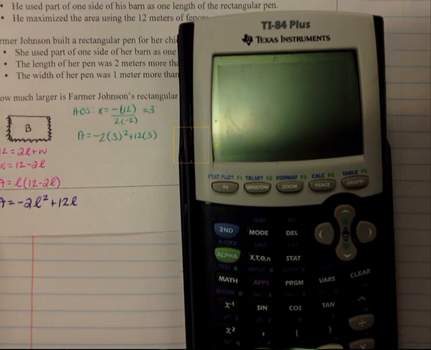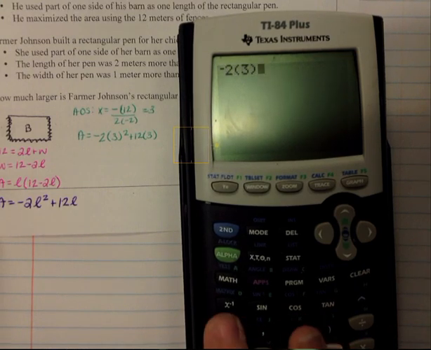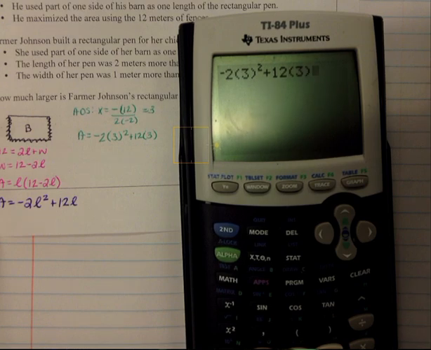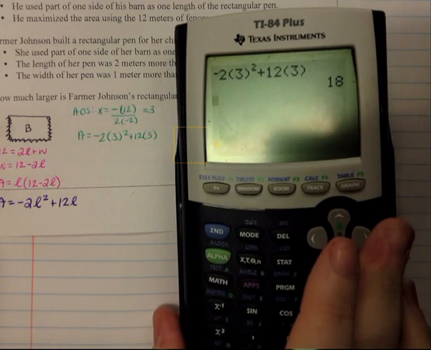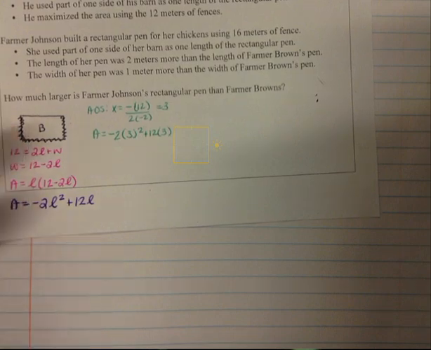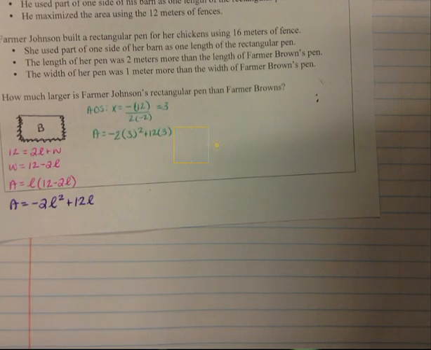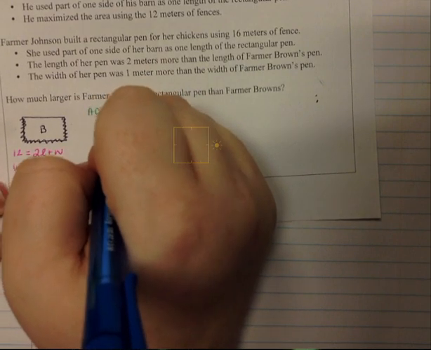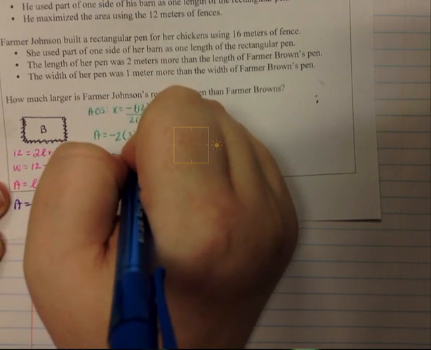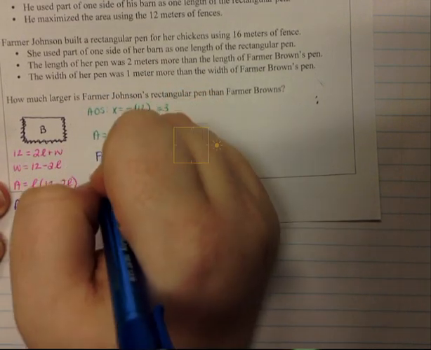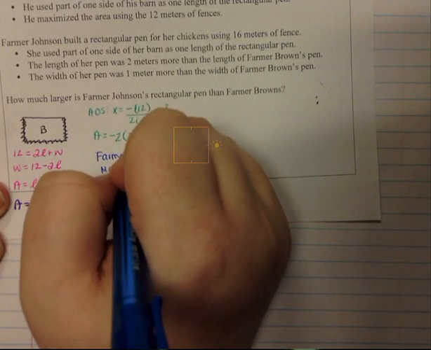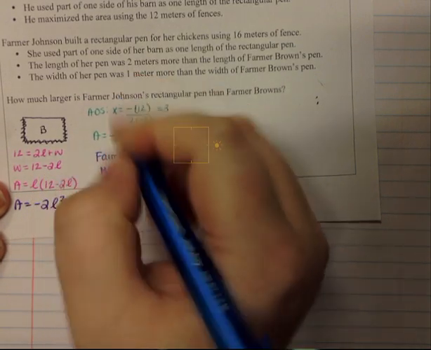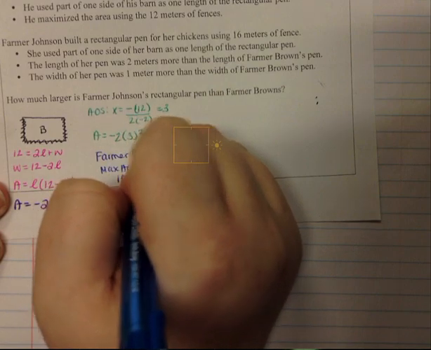I'm just going to use my calculator real quick: negative 2 times 3 squared plus 12 times 3 is equal to 18. So his max area is 18 meters squared. Farmer Brown's max area equals 18.